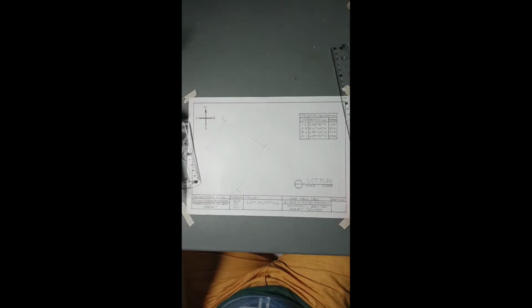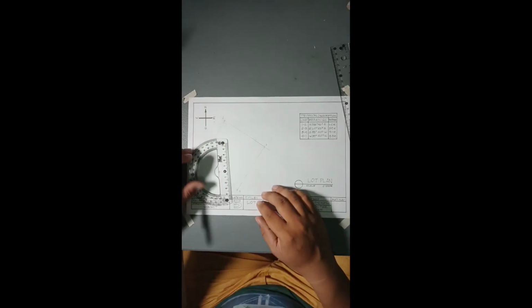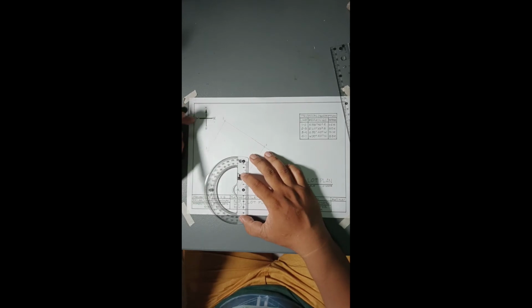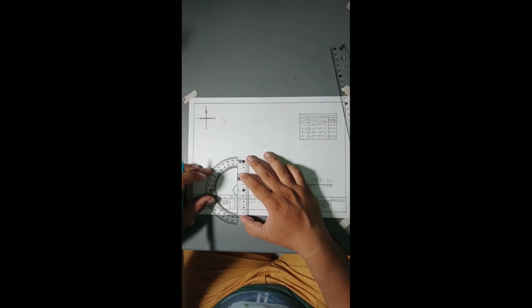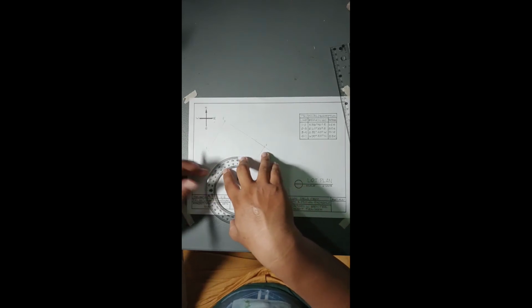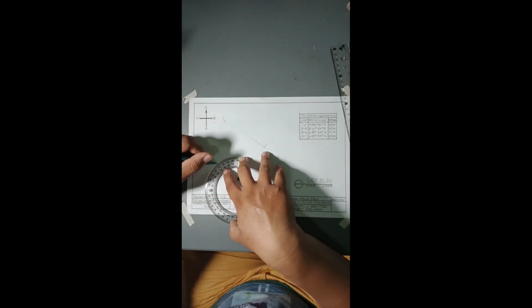And then last, we're going to find 37 degrees 40 minutes north. Same, west to north. So we're going to find 37. Where is 37?